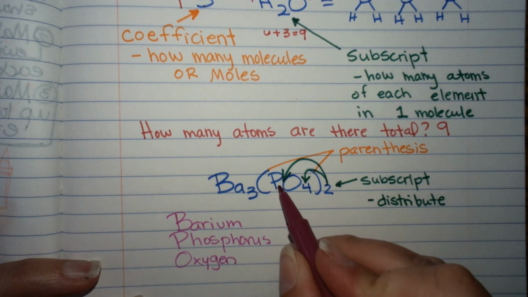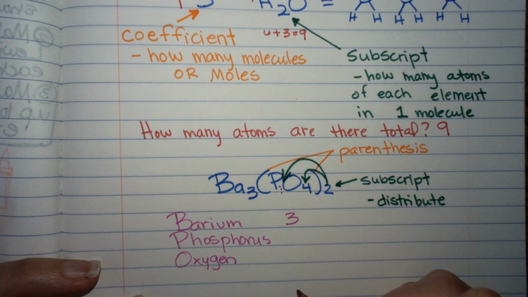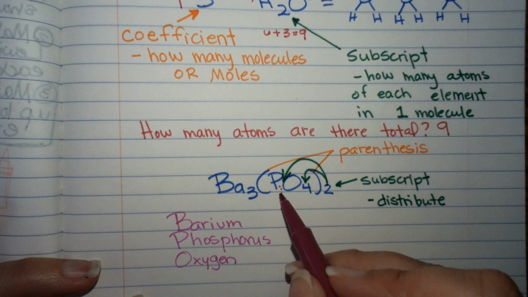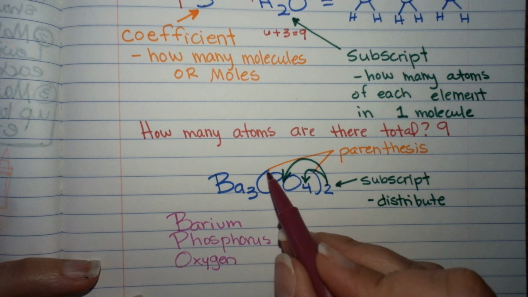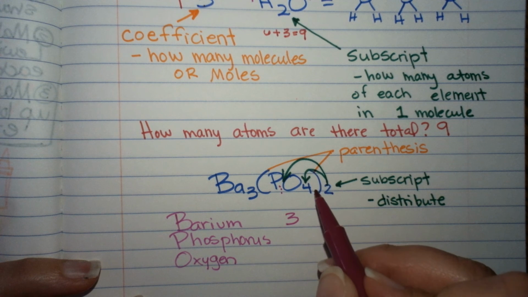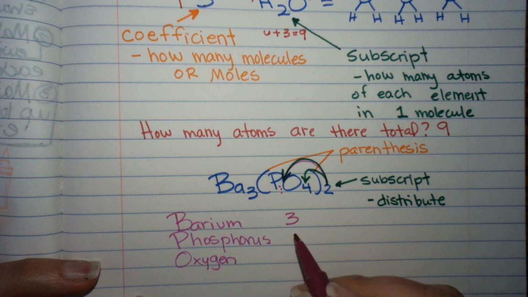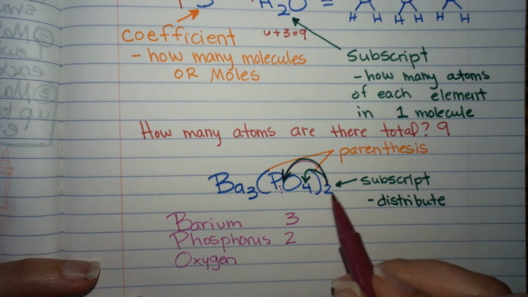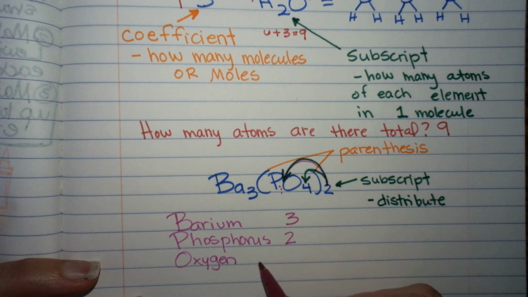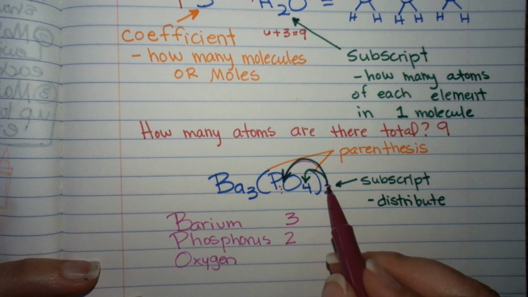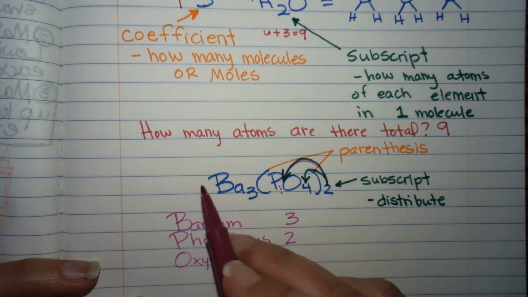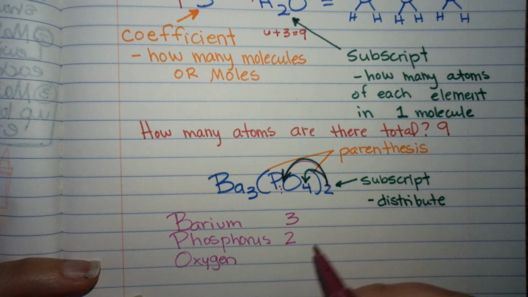We have an invisible 1 on phosphorus, but phosphorus is inside the parentheses, so we have to distribute the 2. 2 times 1 is 2. And we're going to distribute the 2 to the 4 in oxygen. So 2 times 4 is 8, and we have no coefficient, so our answer is 8.